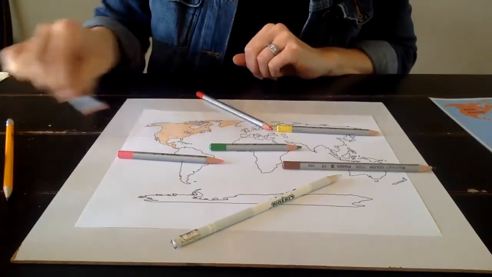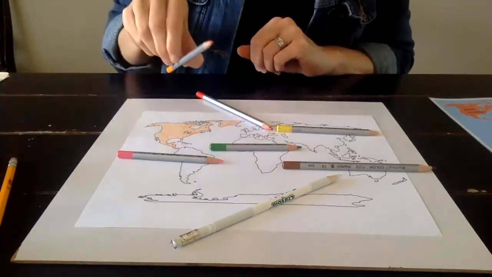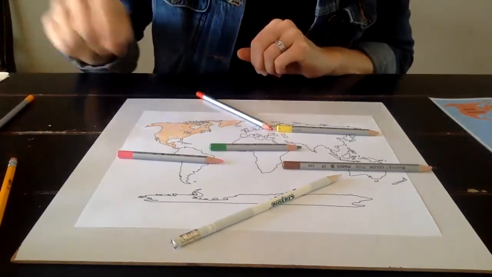There's my orange, and I'm gonna put him to the side. So that kind of tells me that I'm finished with him. So my orange goes to the side because I'm done.